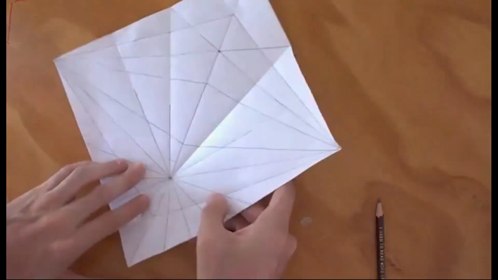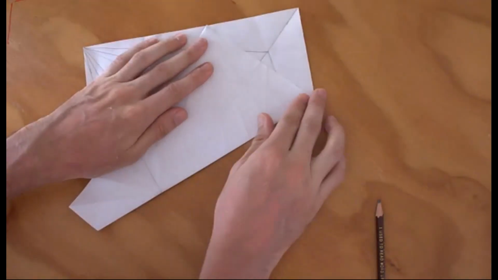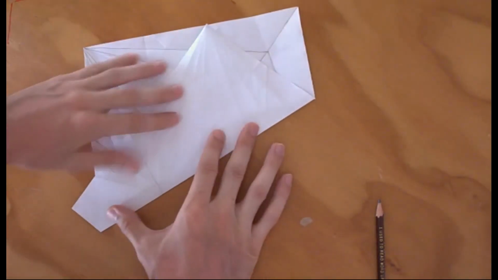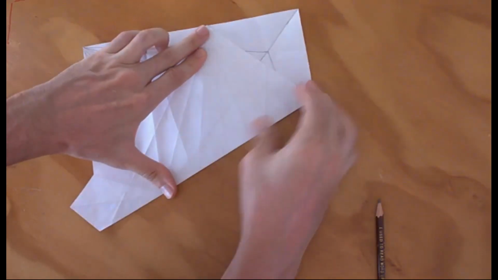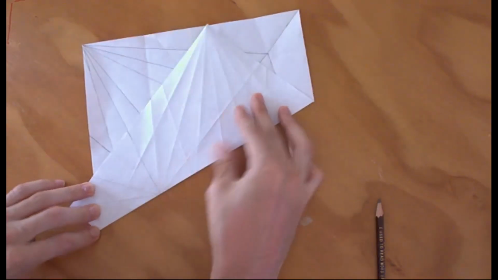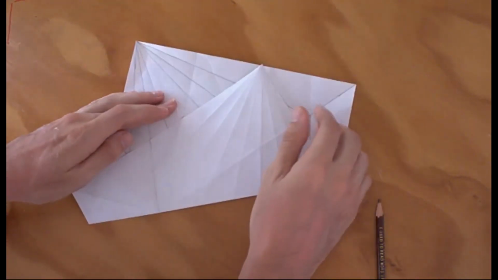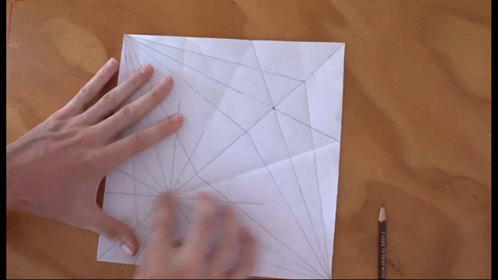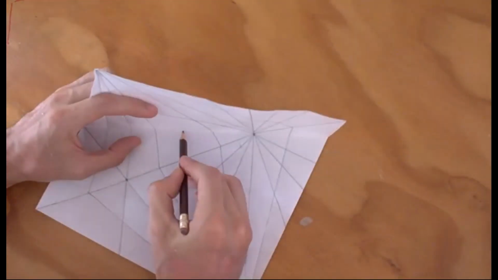Okay, we do both, right? Yes, you have to do both in order for it to complete. Also notice how I fold it, but I'm also pushing it and pivoting it to try to get it to be as exact as possible, going through the center as much as I can make it.